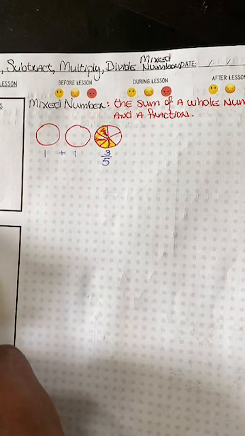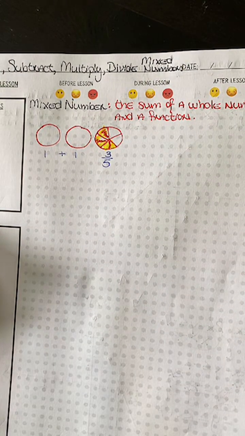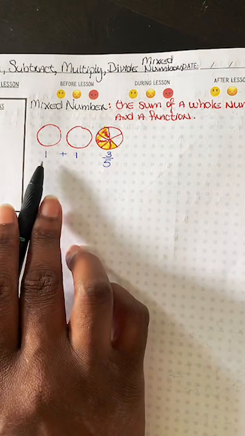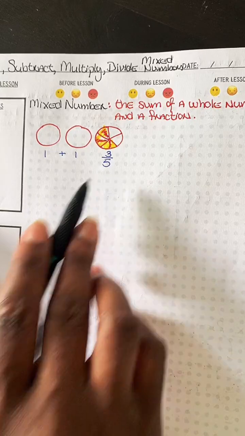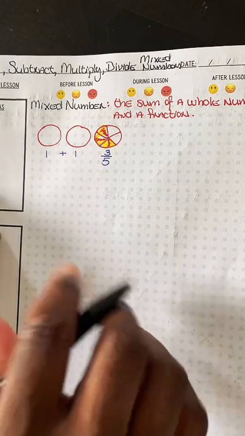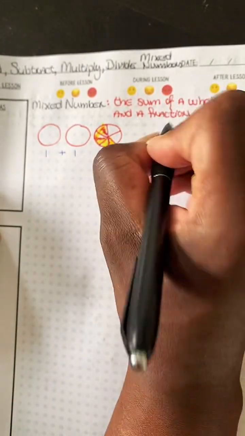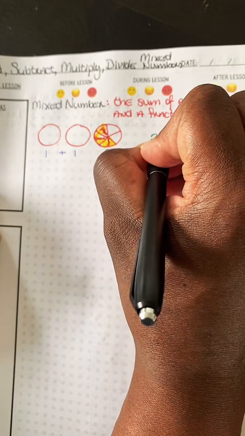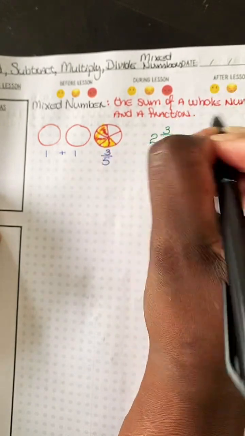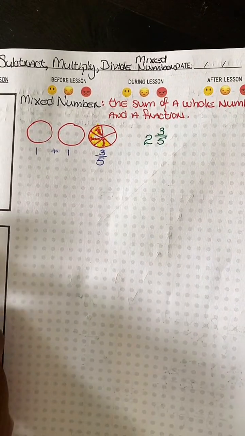But what happens if I wanted to change that to an improper fraction? Now, if I wanted to change it to an improper fraction, that means I need to have a denominator of 5. So I could have my mixed number be 2 3/5, okay? Or I can change that to an improper fraction.